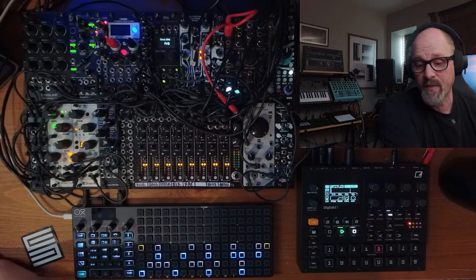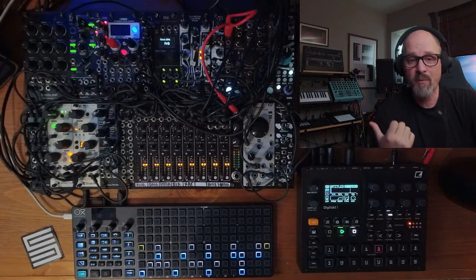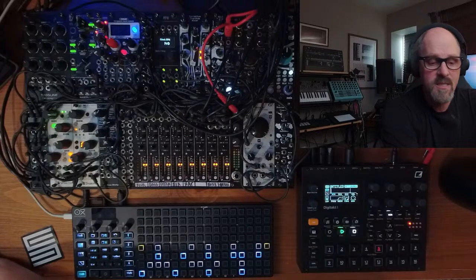It's a great sounding synth, and I still have it. It's right over there, and I use it when I'm recording some of those loops. So some are from the modular, but some come from the Syntakt as well.